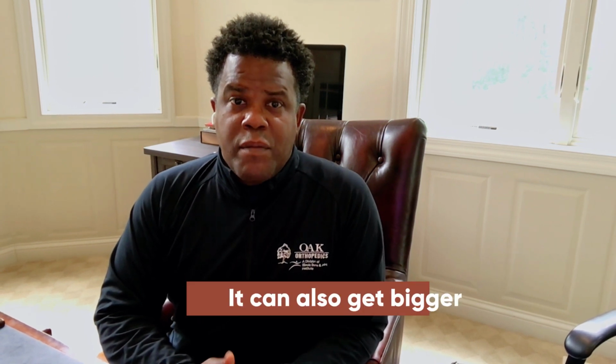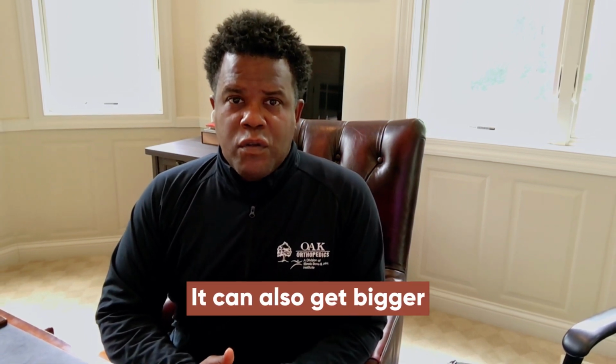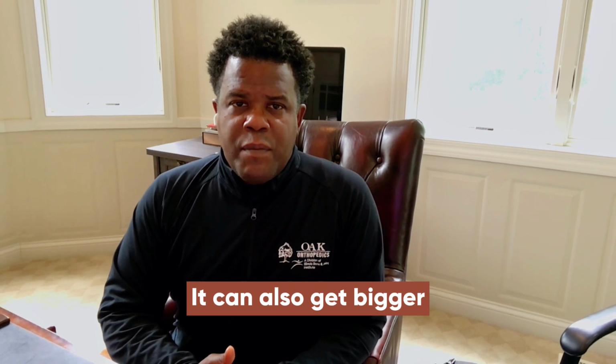Now, the other aspect of that is that it can also get bigger and more difficult to manage because the size may become particularly limiting to your activities. And so for those reasons, we tend to definitely move towards removal, which is an outpatient procedure. Depending on the location, that guides what type of anesthesia is used. Sometimes we can just numb the area up with a little sedation. Sometimes I prefer general anesthesia.